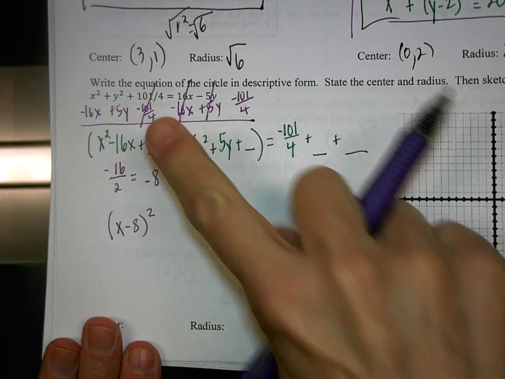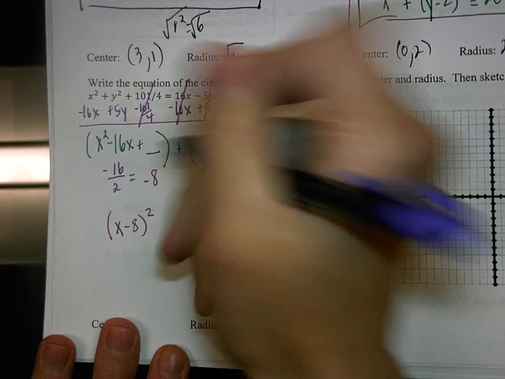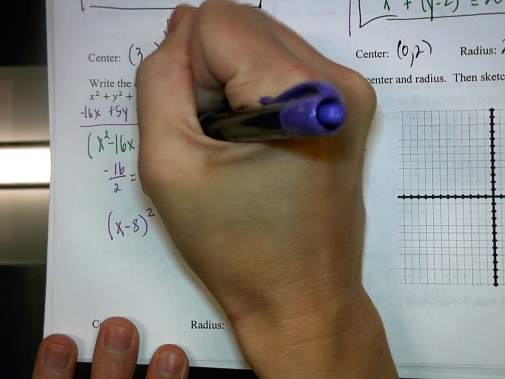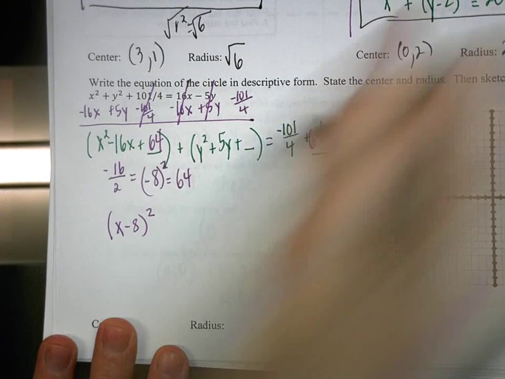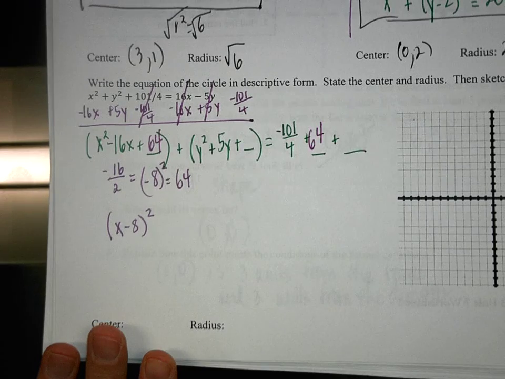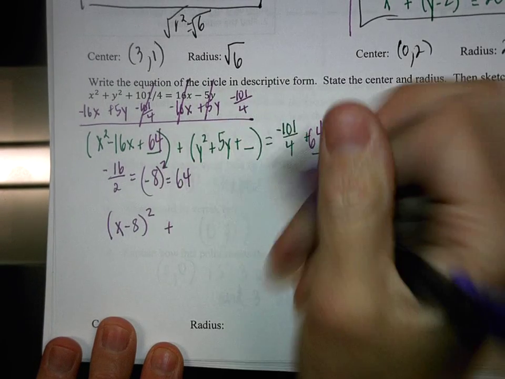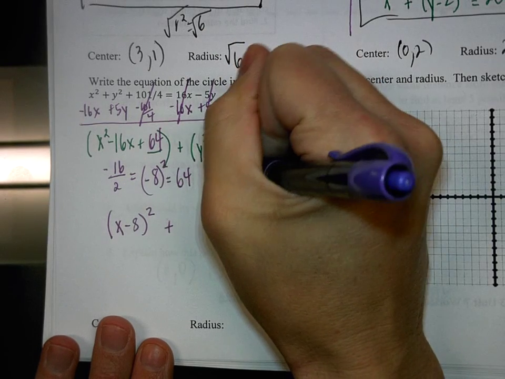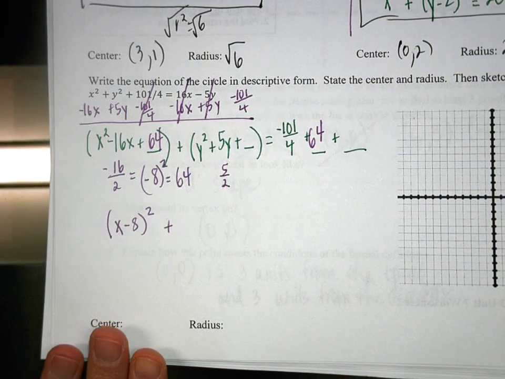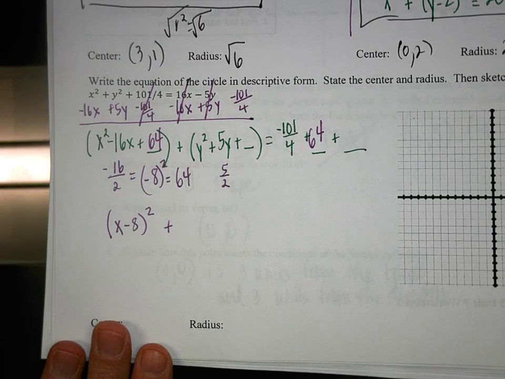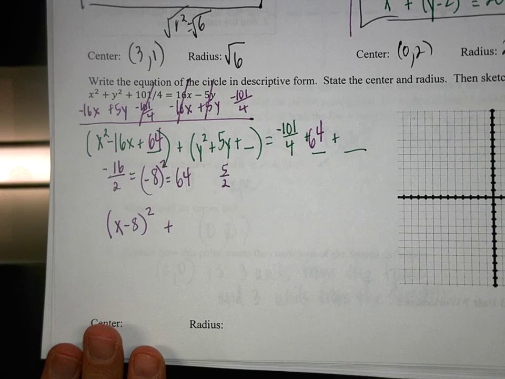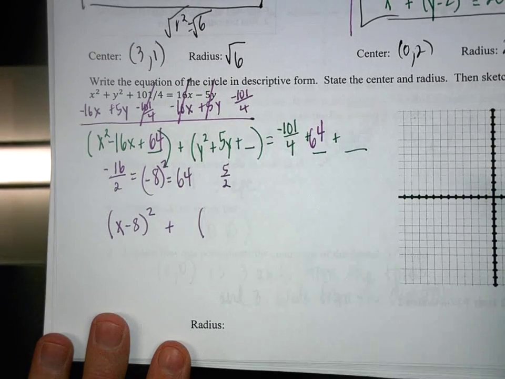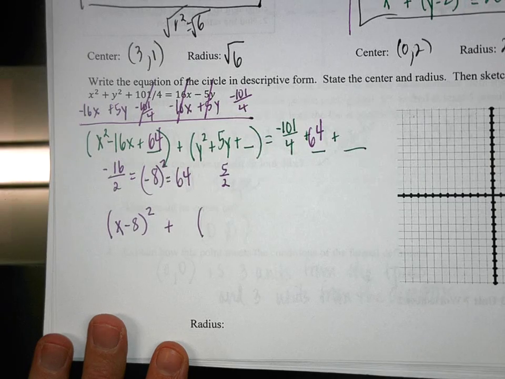How do I get my value for my blanks? What do I do next? We square that number, and negative 8 squared is? Good. So we're adding 64 to both sides. Okay, plus, next we have our y side. What do we do? Good, 5 divided by 2. Now that doesn't simplify, so I can just leave it as 5 divided by 2. If you want to change it to 2.5, you can. But for now, I'm going to leave it as 5 divided by 2. So in my equation, what is it going to be?